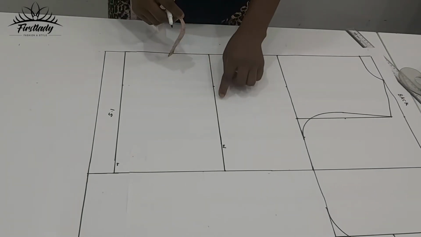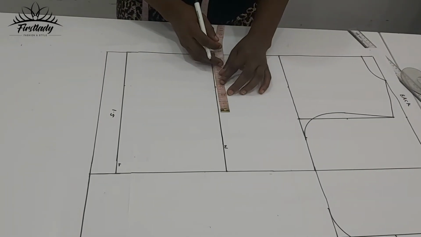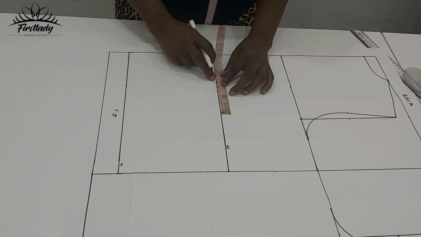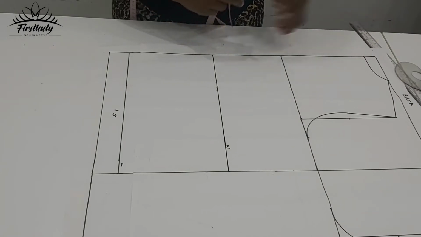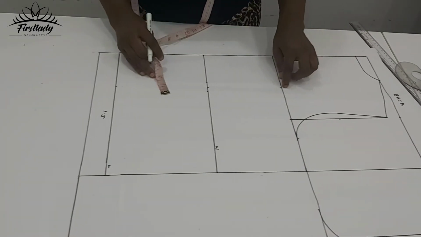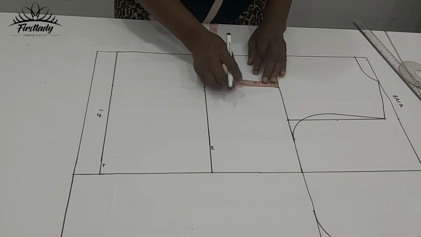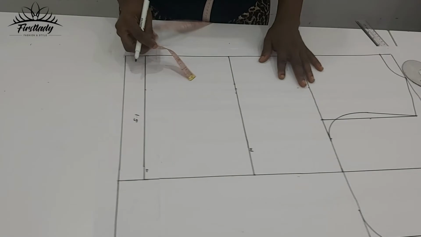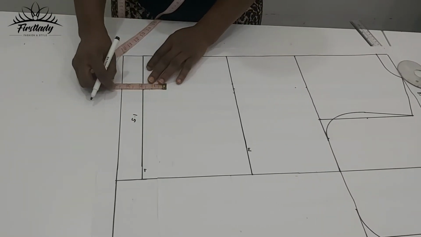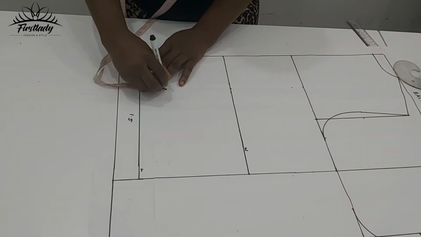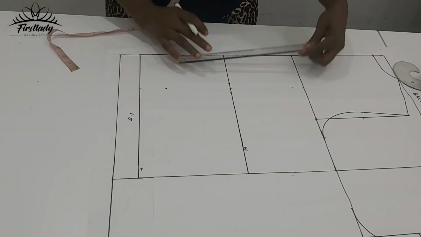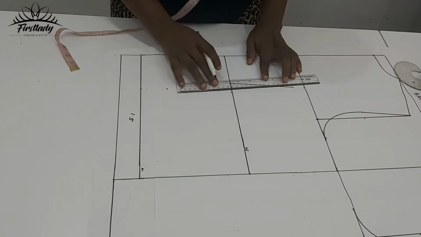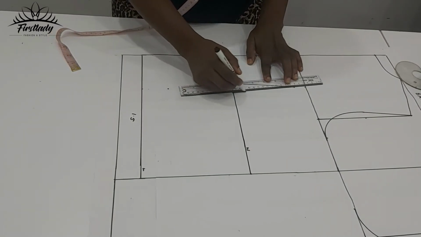So on this center line here, this is where we're going to put our dart intake. So I'm using 0.5 for my dart intake. From the chest line up here, I'll come down by 1 inch, like that. And then on the bottom part here, I will go up by 2 inches, like that. And then I will connect this way for the back dart. I'm constructing the back dart.